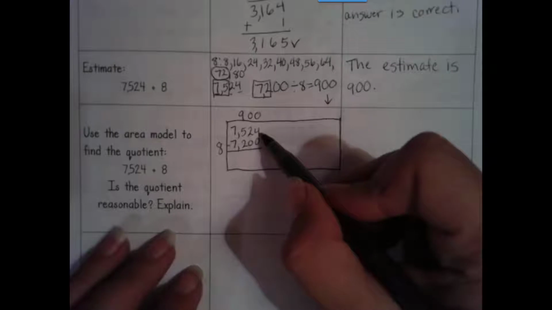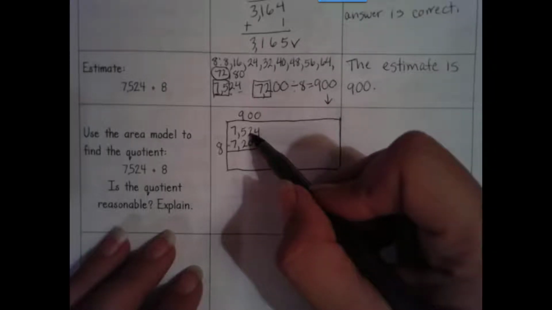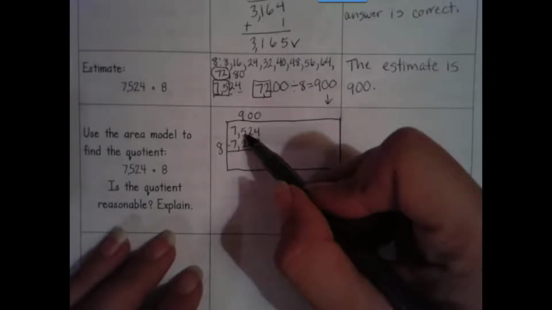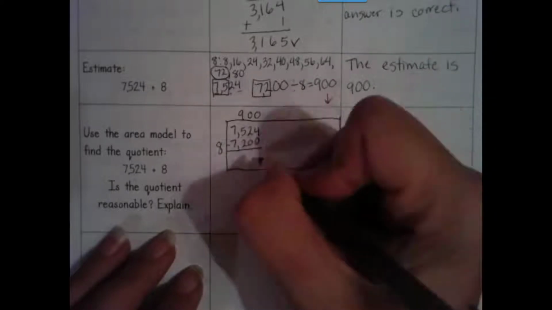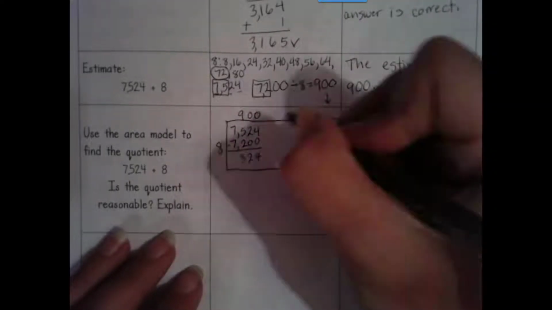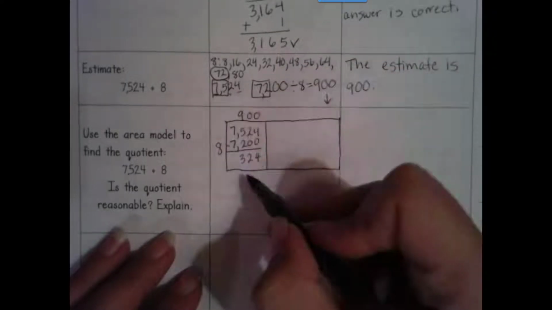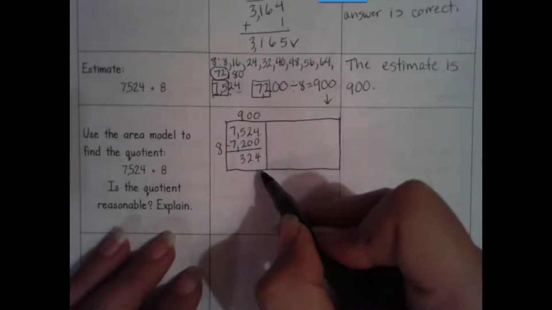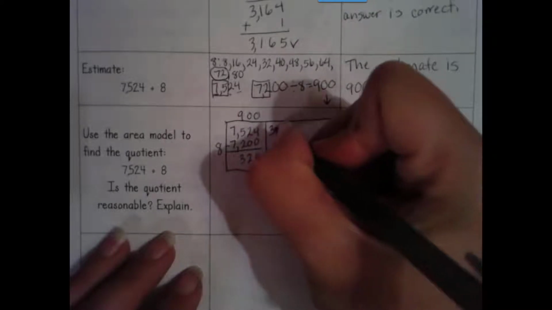Okay, we have more on top, no need to stop. Numbers the same, zero's the game. Okay, so I can take groups of 8 out of that, so I'm going to bring that over here.